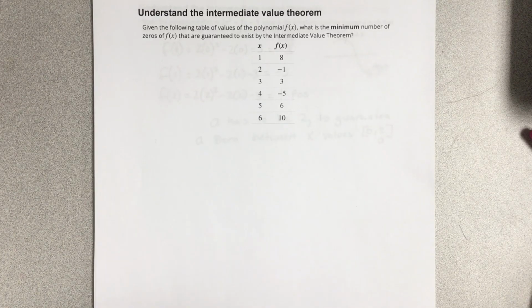In this video, we're going to understand the intermediate value theorem. It says, given the following table of values of the polynomial f of x, what is the minimum number of zeros of f of x that are guaranteed to exist by the intermediate value theorem?